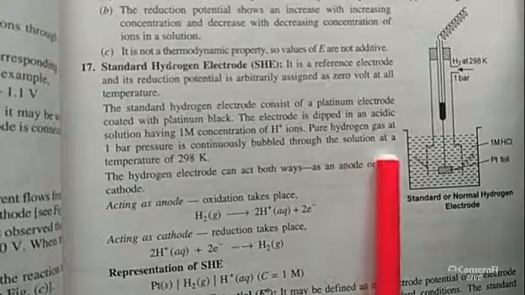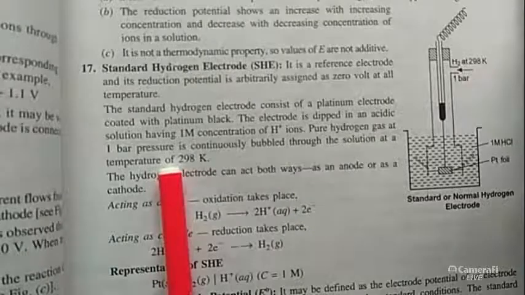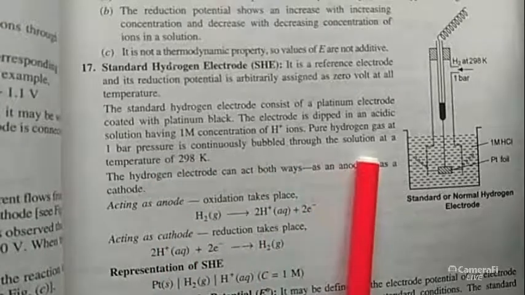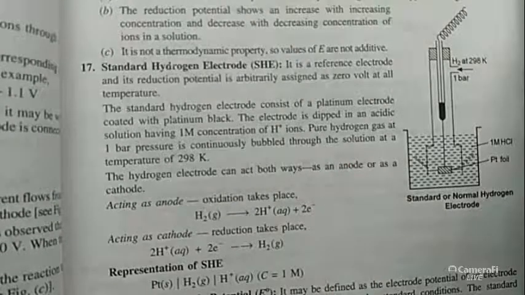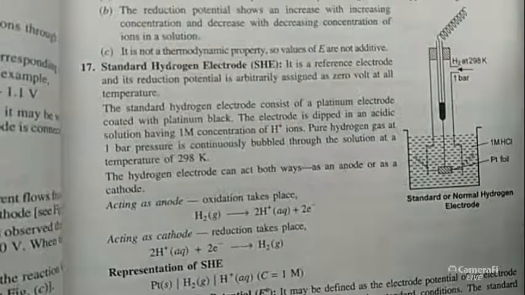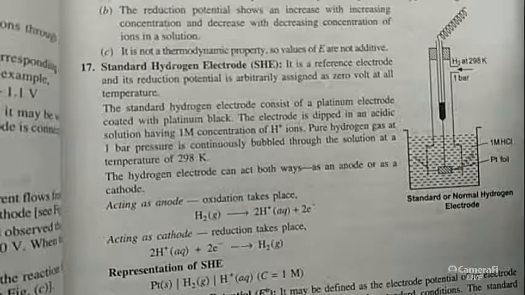Pure hydrogen gas at 1 bar pressure is continuously bubbled through the solution at a temperature of 298 Kelvin. The temperature selected is 298 Kelvin.